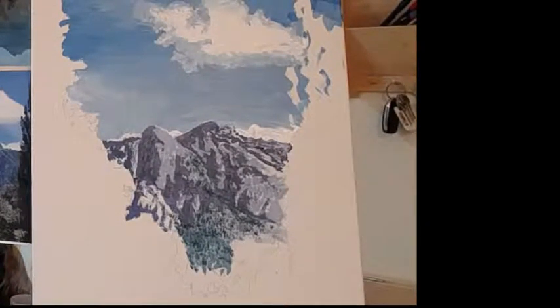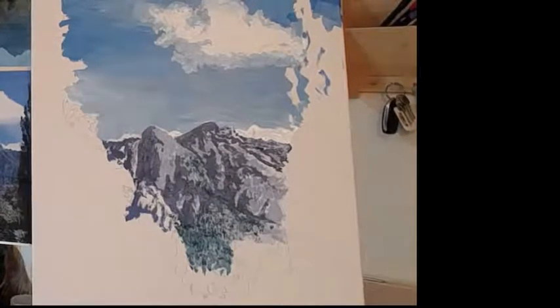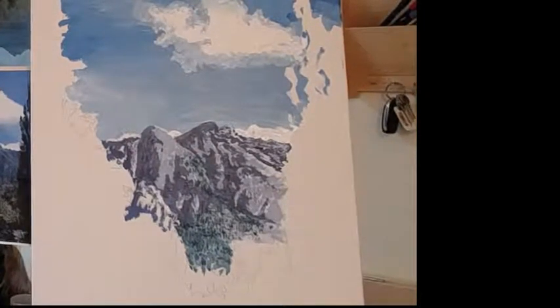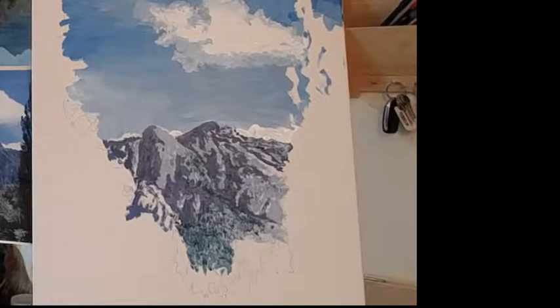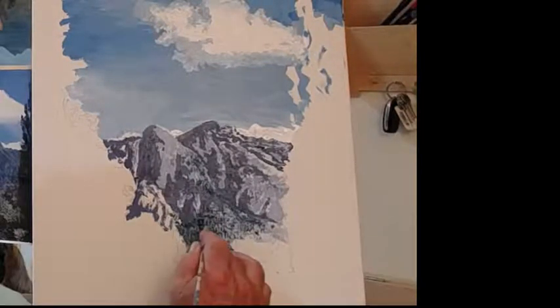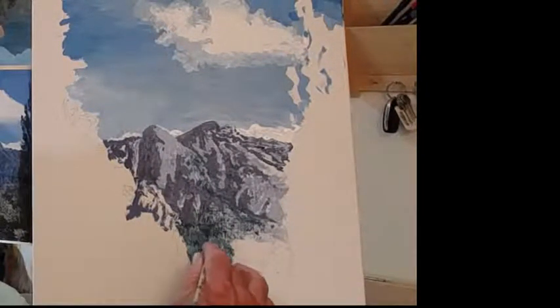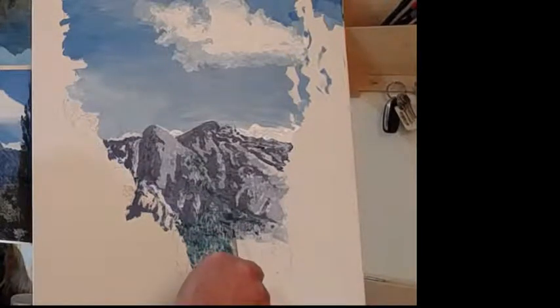And I'm going to continue with that same strategy. But I'm going to add a little bit of lighter green stippling. Greenish grayish blue.